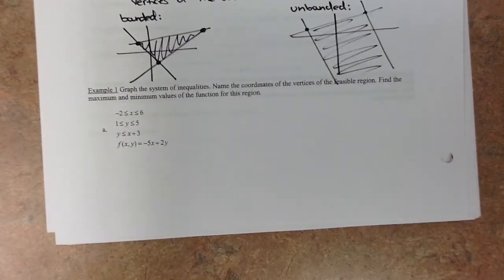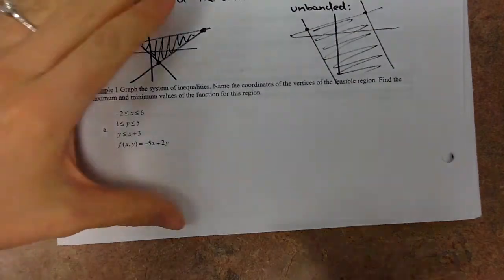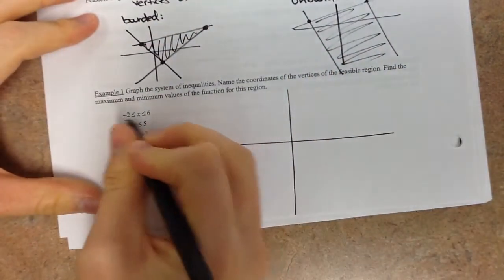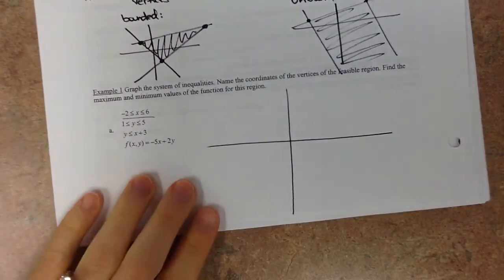So example 1, we're going to graph the system of inequalities, name the coordinates of the vertices, and then find the max and minimum values of the function for this region. All right, so we are going to look at these two values right here. So set up our system of inequalities. So start with this first one. This one is saying that x has to be between two different values.